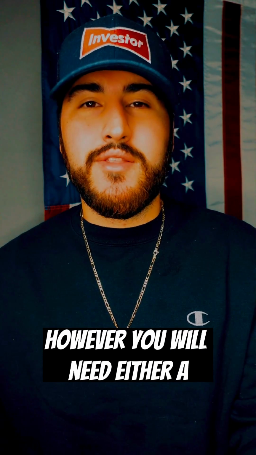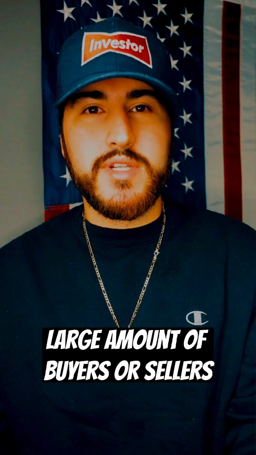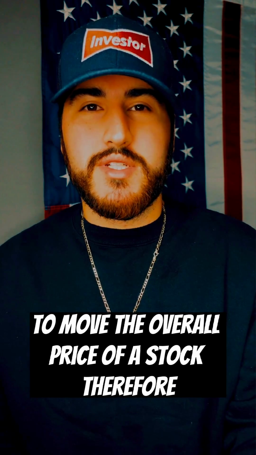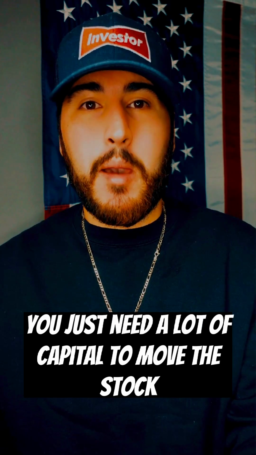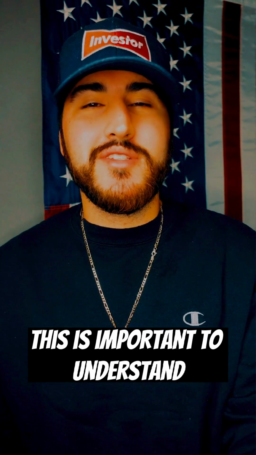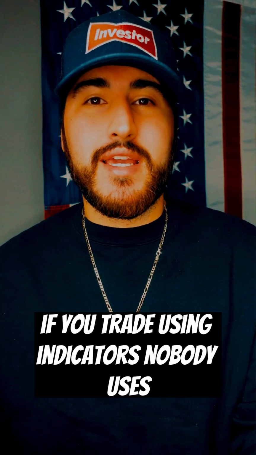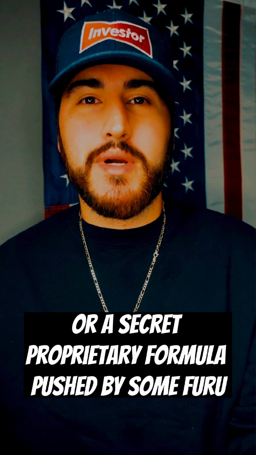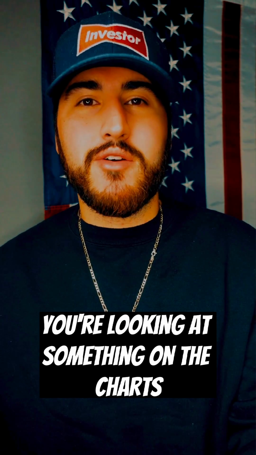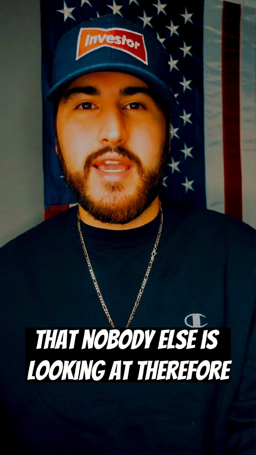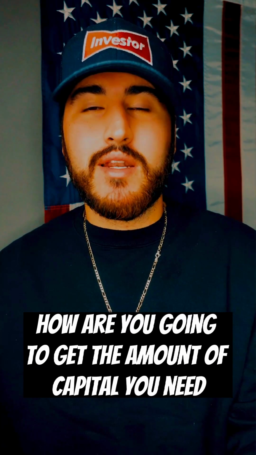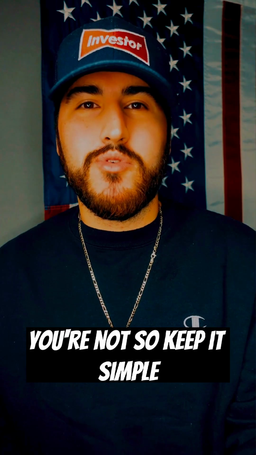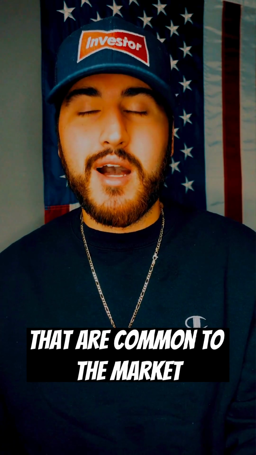However, you will need either a large amount of buyers or sellers or a big buyer or seller to move the overall price of a stock. Therefore, you just need a lot of capital to move the stock. This is important to understand. If you trade using indicators nobody uses or a secret proprietary formula pushed by some guru, you're looking at something on the charts that nobody else is looking at. Therefore, how are you going to get the amount of capital you need for the stock to move? You're not. So keep it simple and use technical indicators that are common to the market.